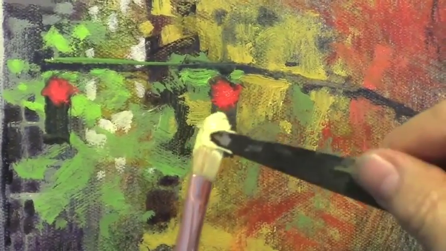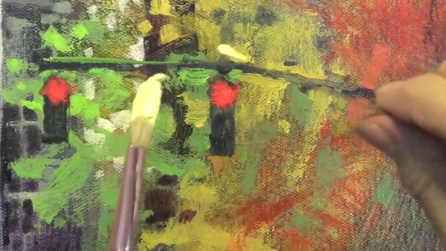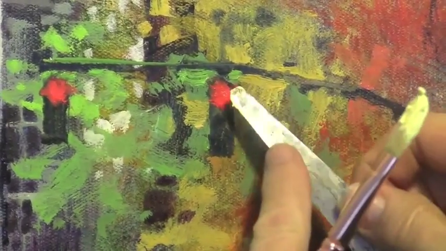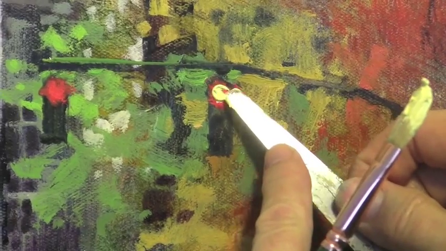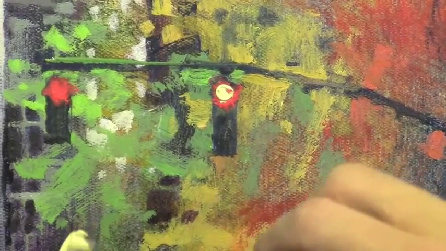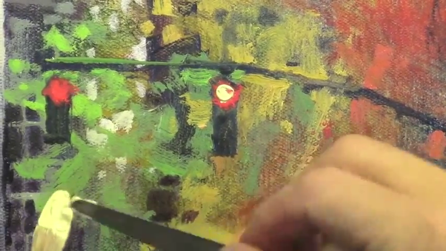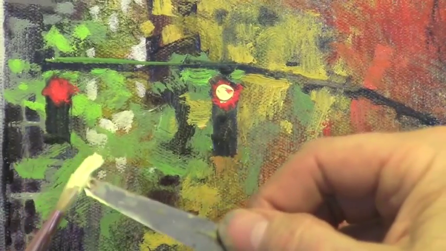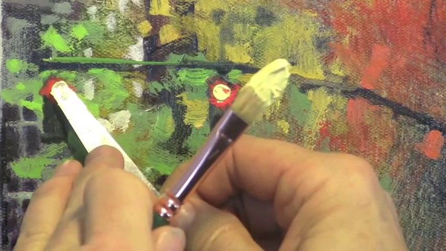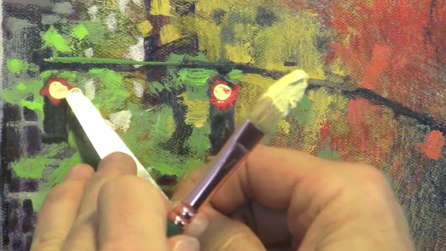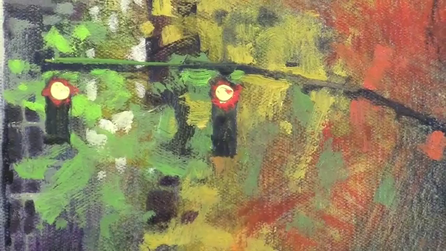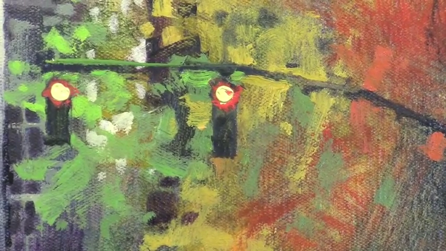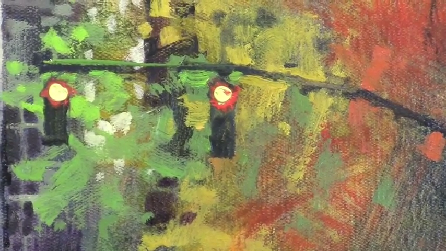Here's a funny thing. I'll confess this right up front. Please don't tell anybody else that I told you. But by using this technique, and by the way, I come back and modify these lights very slightly later. I think I might modify them off camera, off video too. But by doing the white in the middle of the red, I'm actually imitating photography.